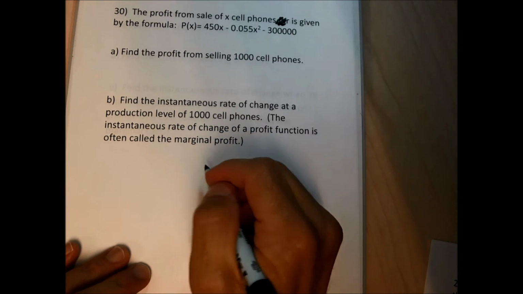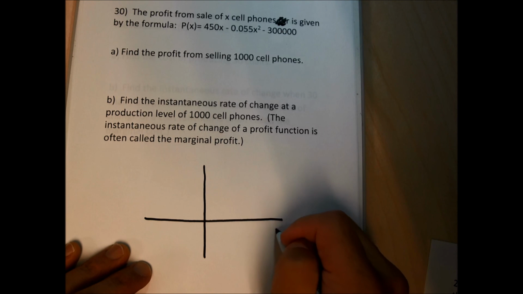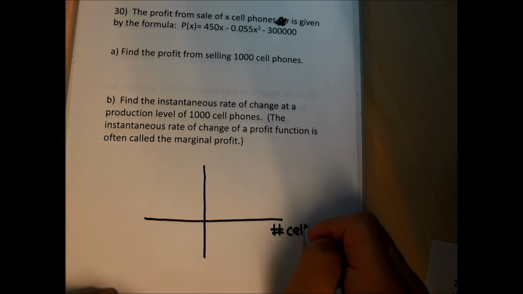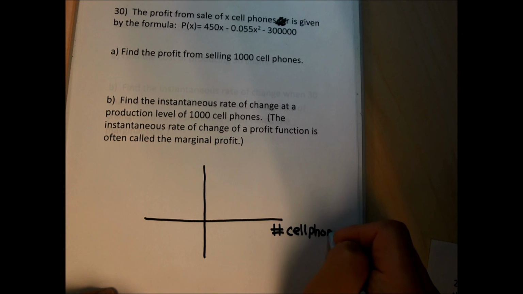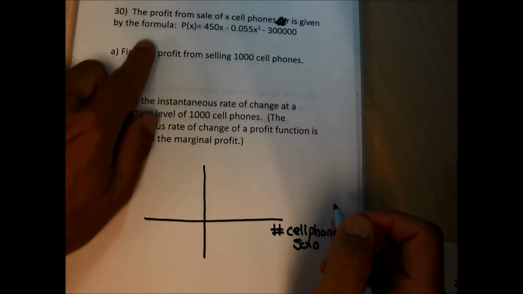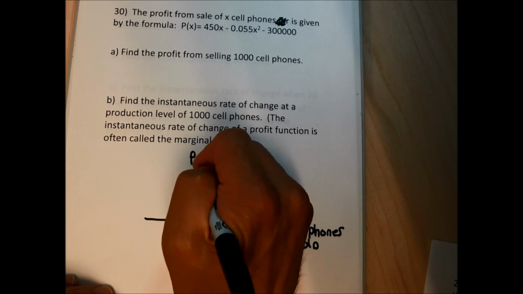So if I was graphing this function, if I wanted to understand the units, the x-axis is going to be what x stands for. It's the number of cell phones sold. And what I get out is the profit for selling that many cell phones. So the y-axis is going to be my profit.